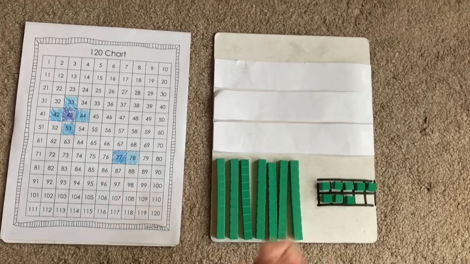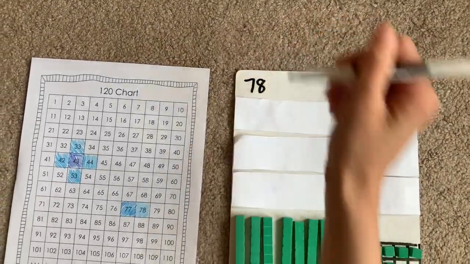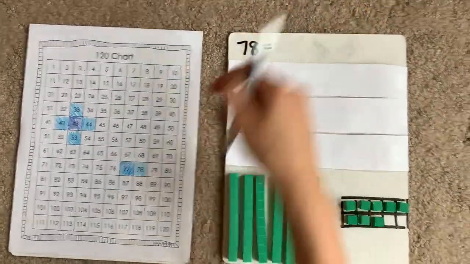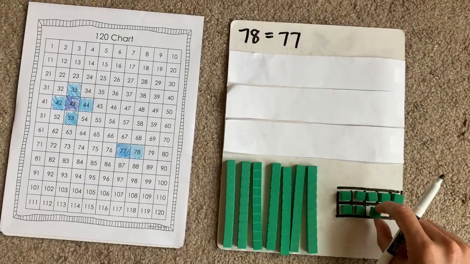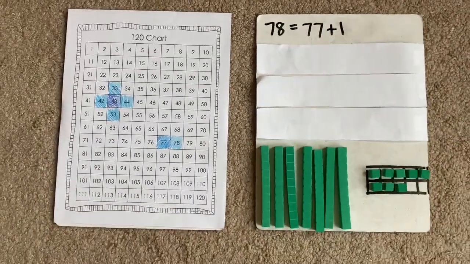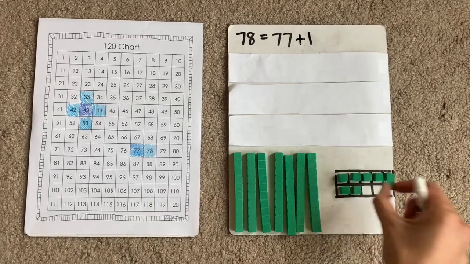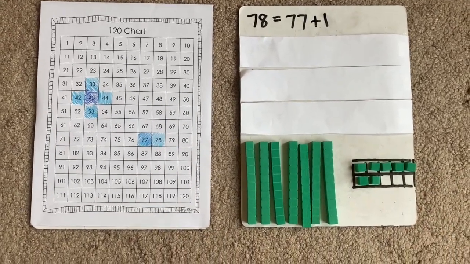So we want to make 78, and 78 is the same as 77 plus one more. All right, let's take away our cube again. So we have 77 to start.